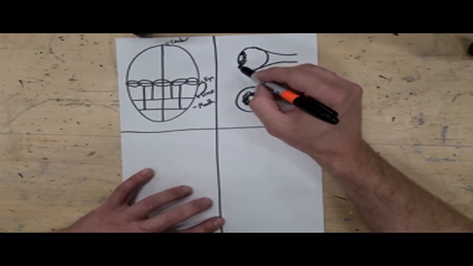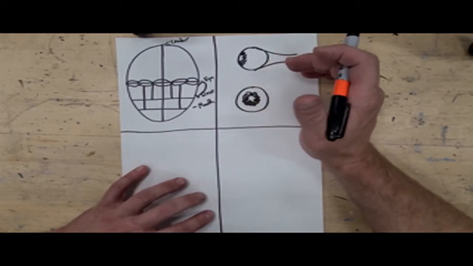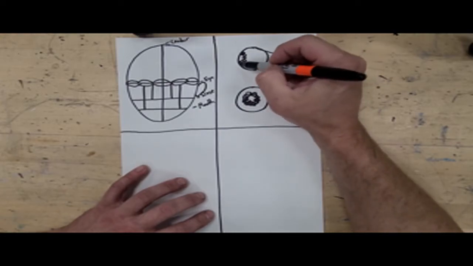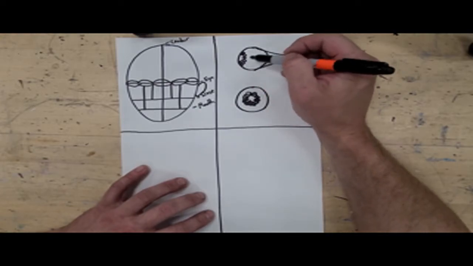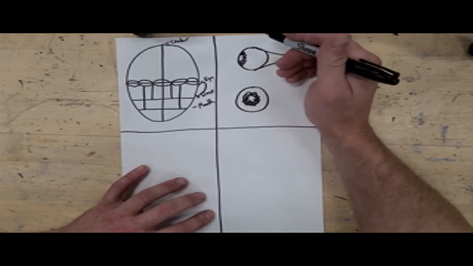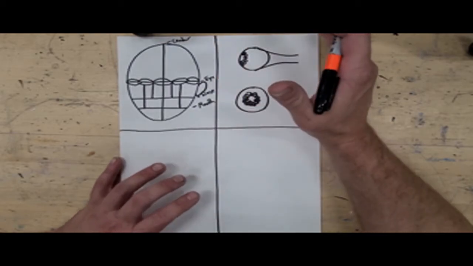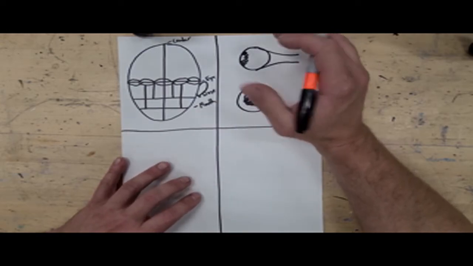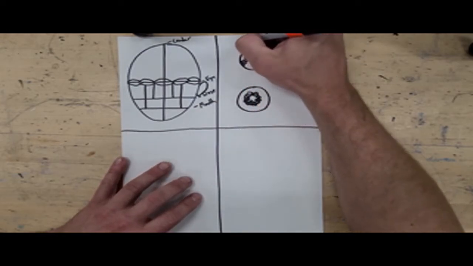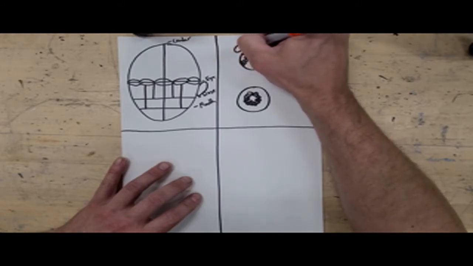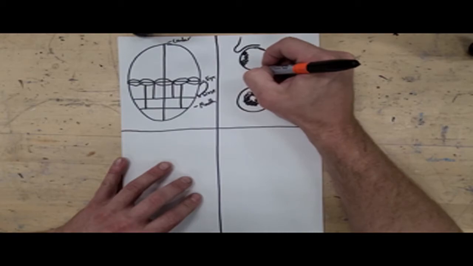Next is where the plates are that hold the eye in place. Now, your eye travels around freely in your head, and there are muscles that help it move around, but ultimately it is just floating around in your head. So to keep your eyeballs in your head, there is a brow bone and a cheekbone.